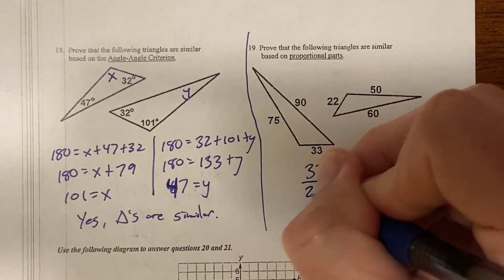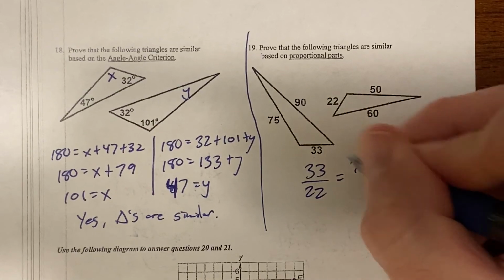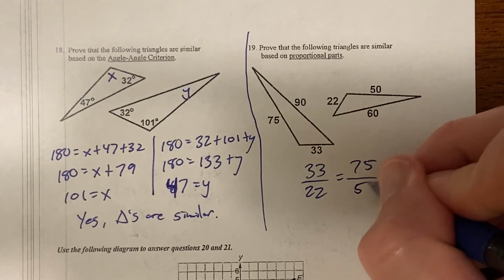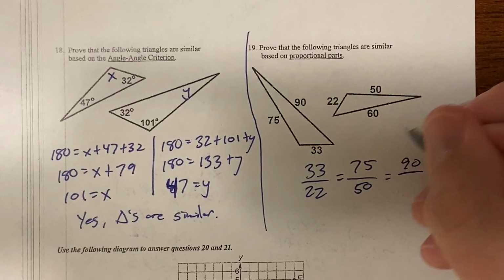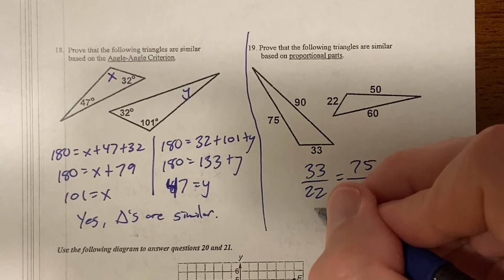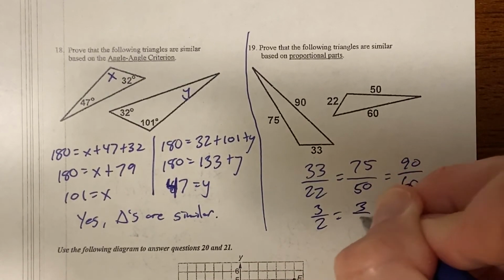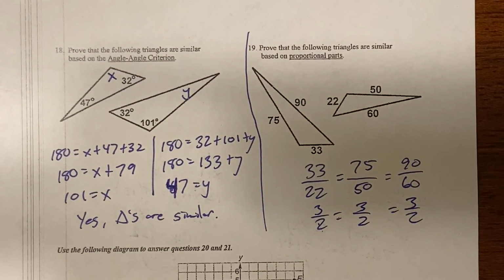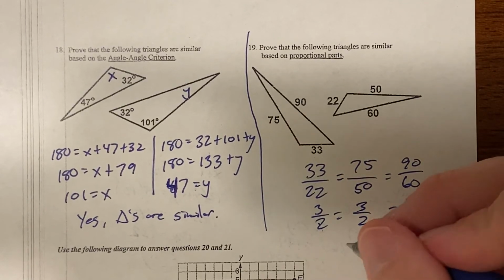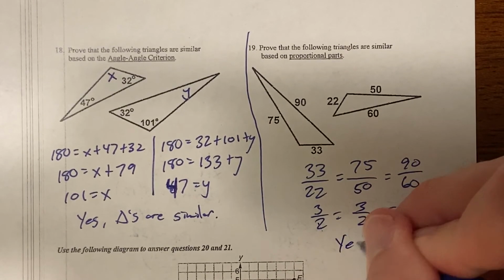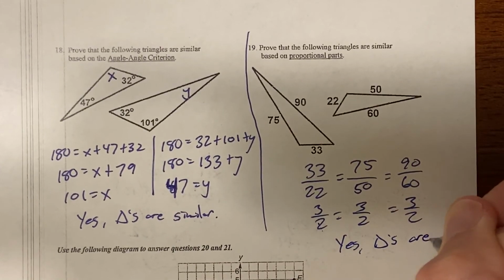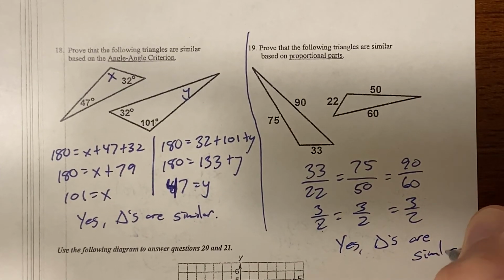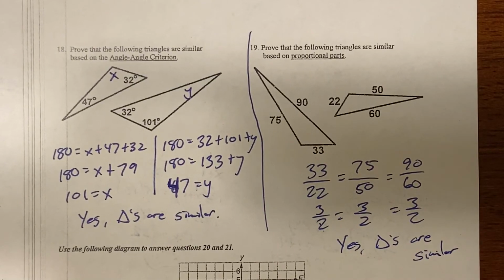33 over here matches up with 22 over there. 75 is the next biggest side over here. 50 is the next biggest side over there. 90 is the biggest side over there, and the biggest side over here is 90. That would be 3 over 2 equals 3 over 2 equals 3 over 2. You could have started over here and had 2/3 equals 2/3 equals 2/3. All that means the same thing. So since they are all equal, yes, triangles are similar. Remember on your tests, on your next review sheet, if you get 3 over 2 equals 3 over 2 equals 3 over 4, then they are not similar.